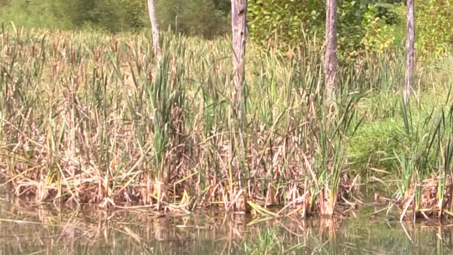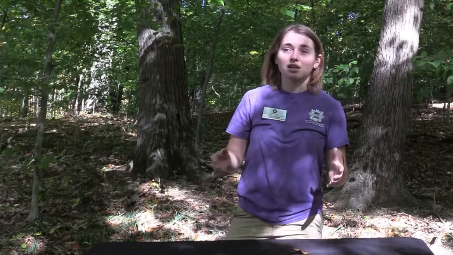But pickerel weed has specialized to be able to do that. Same thing with cattails. It's another one of our water varieties of plants that likes having its feet wet, so to speak.